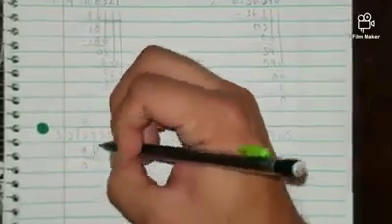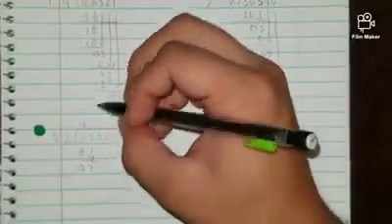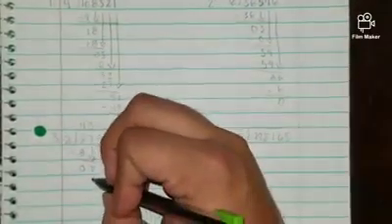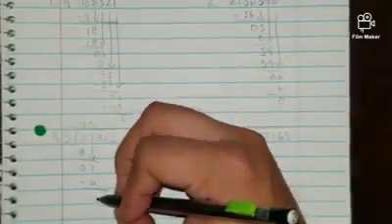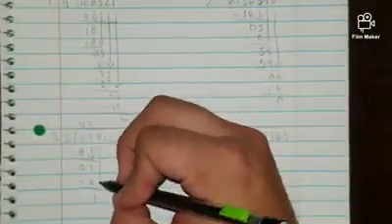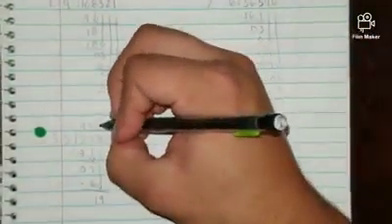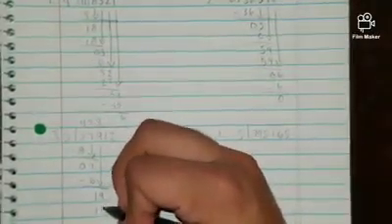We bring down the 7. 2 can go into 7 3 times. 2 times 3 would give us 6. So we subtract. 7 minus 6 is 1. We bring down the 9. 2 can go into 19 9 times. 2 times 9 is 18.